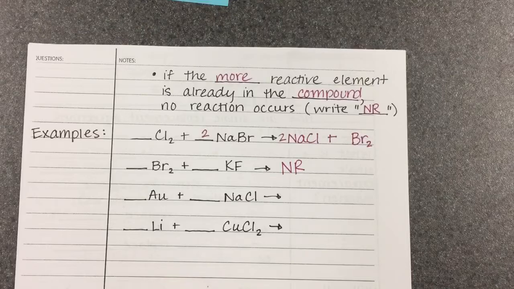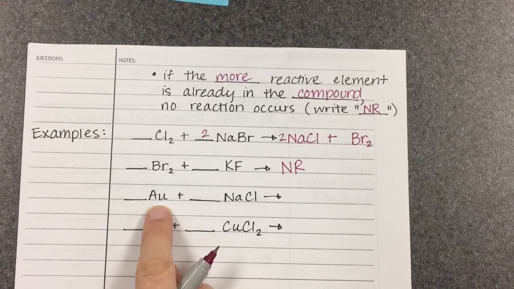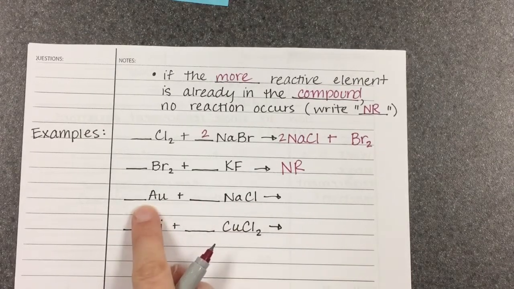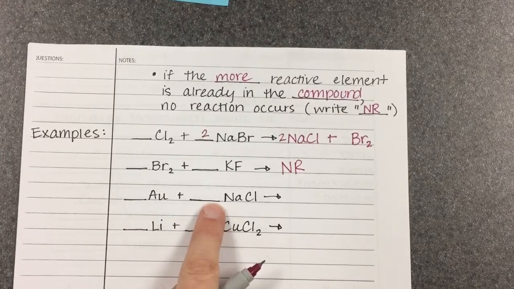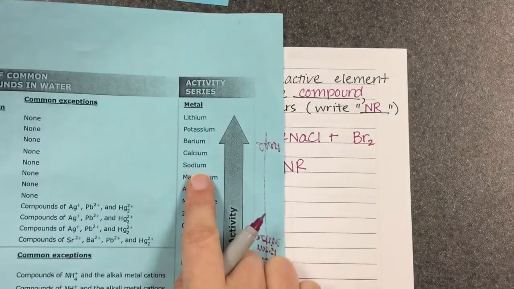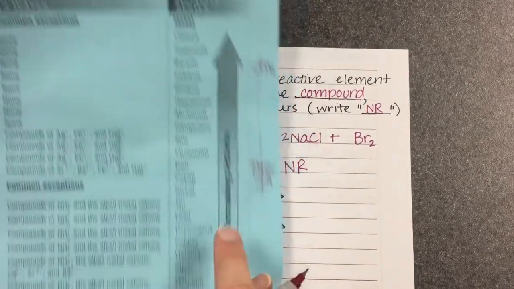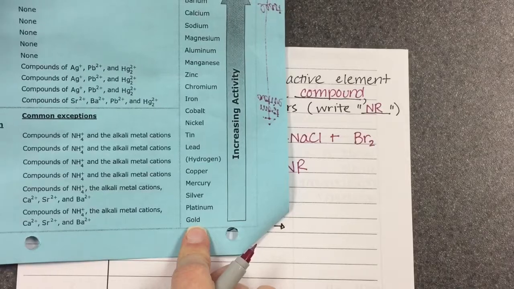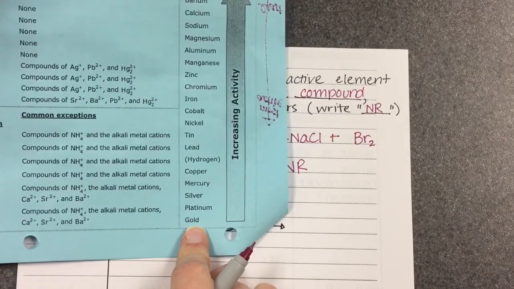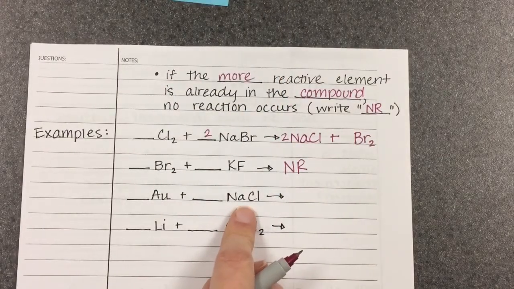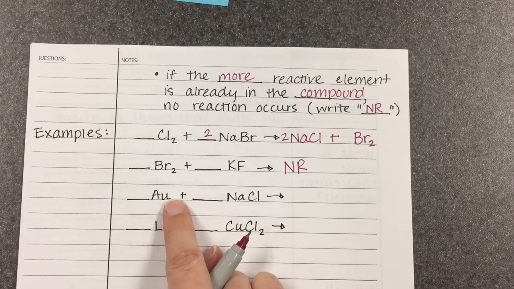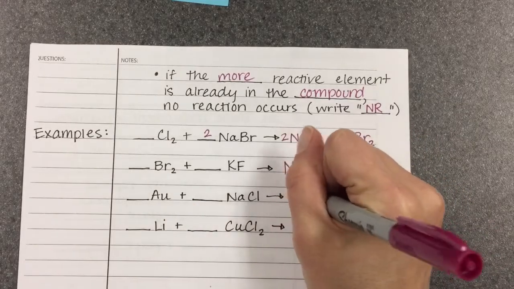Okay, for the next one, I have gold and sodium chloride. Now gold is a metal, so I'm going to compare it to the metal in the compound sodium chloride. So I'm comparing it to sodium. Now sodium is towards the top because it's an alkali metal, and gold is at the bottom. Okay, it's the least reactive element, which is why it's so good at forming jewelry. So since sodium is more stable as a compound and gold is not reactive and it's going to stay stable as an element, again, no reaction occurs.